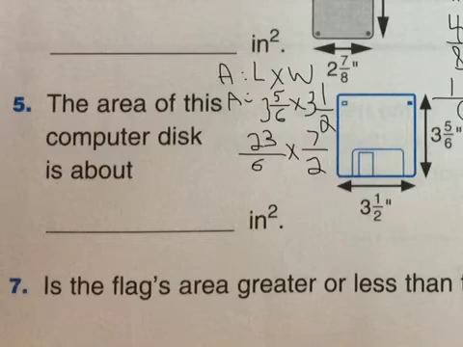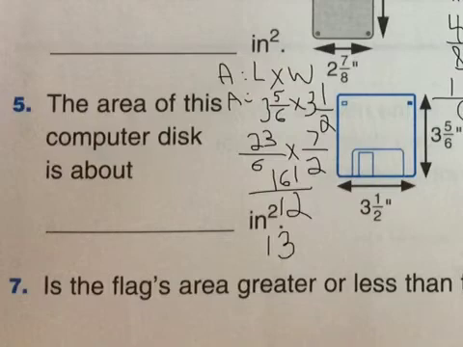Let's multiply 7 times 23. And we should have 161, correct? Over 12. How many 12s are in 161? We solved this one in class. Looks familiar to me. There are 13, right? With 5 remaining over 12. Okay, and those are inches. So that is the area squared.